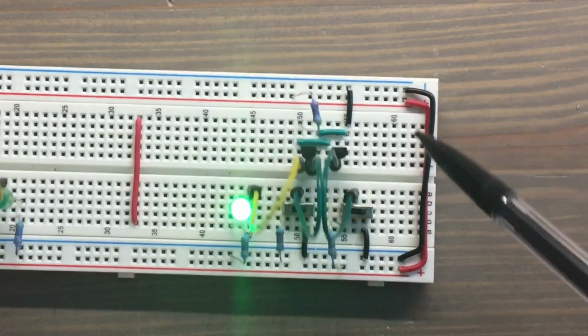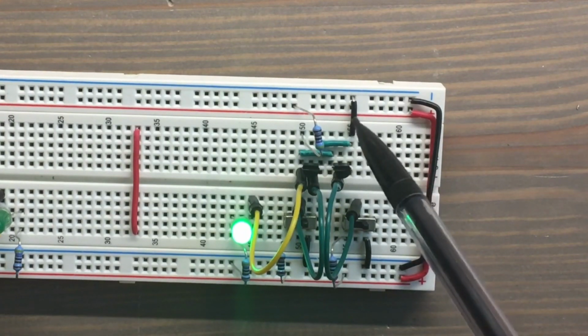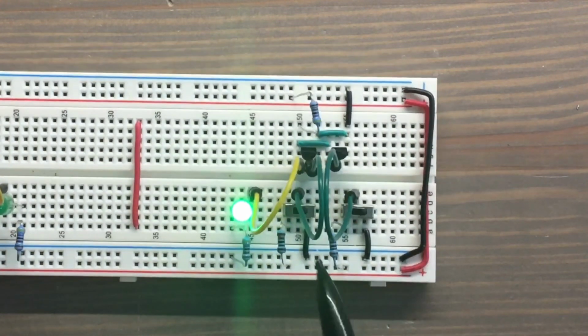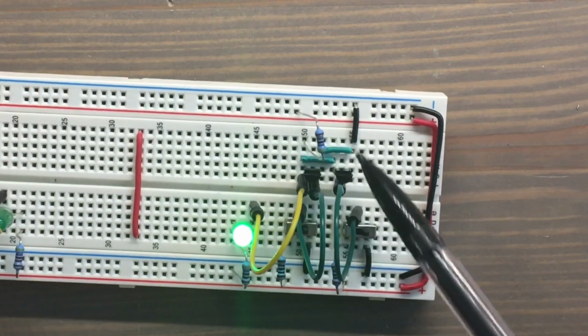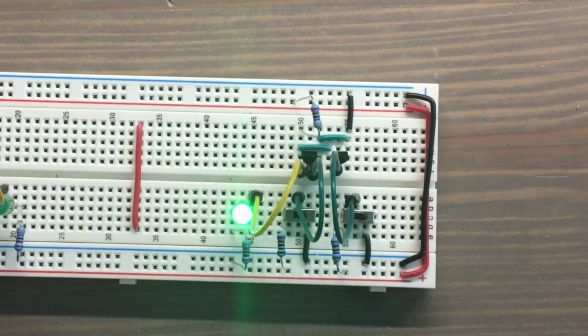So this again works in the same way. Power can only go through to here, which is the easier path, if one of these transistors is letting it through. Otherwise, when it's blocked there, it'll just go through the LED here.